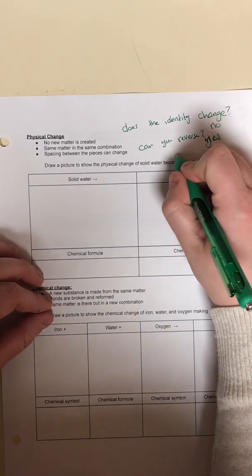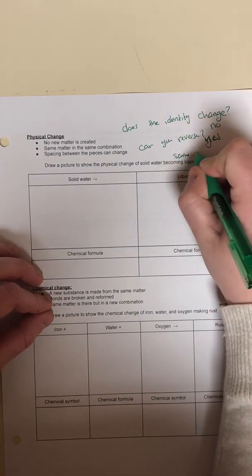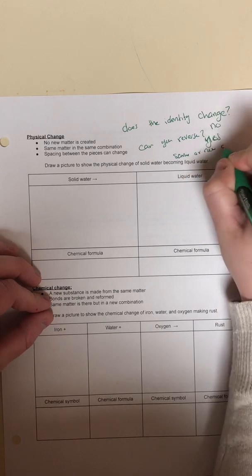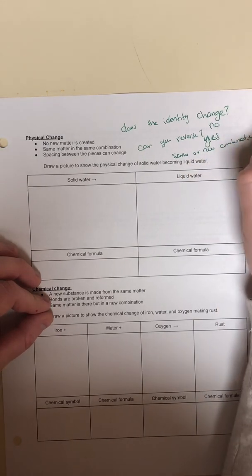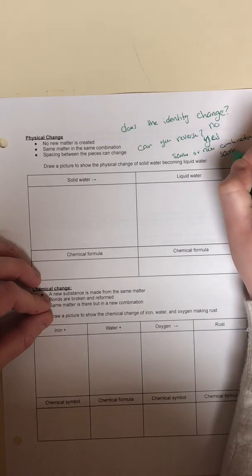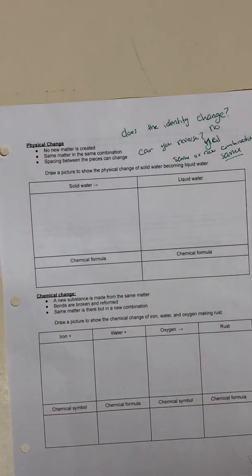And then the last question you can ask yourself is, is this a same or new combination? And in a physical change, it should be the same. So the actual combination shouldn't change between the molecules.